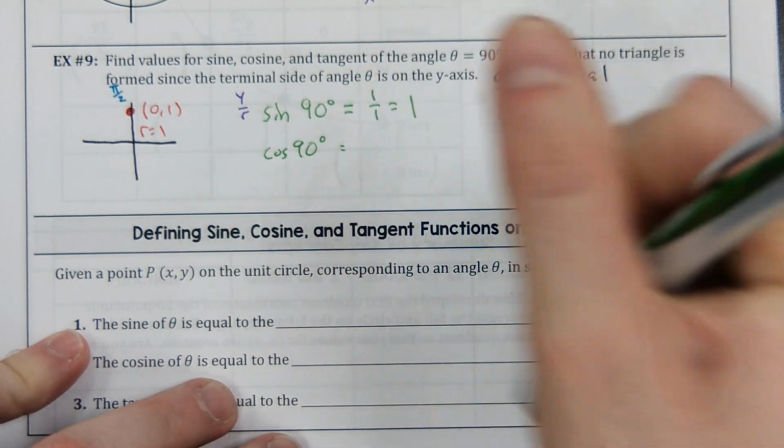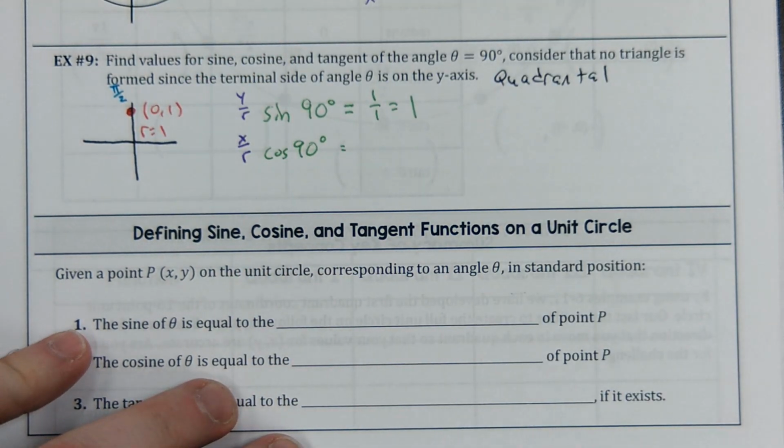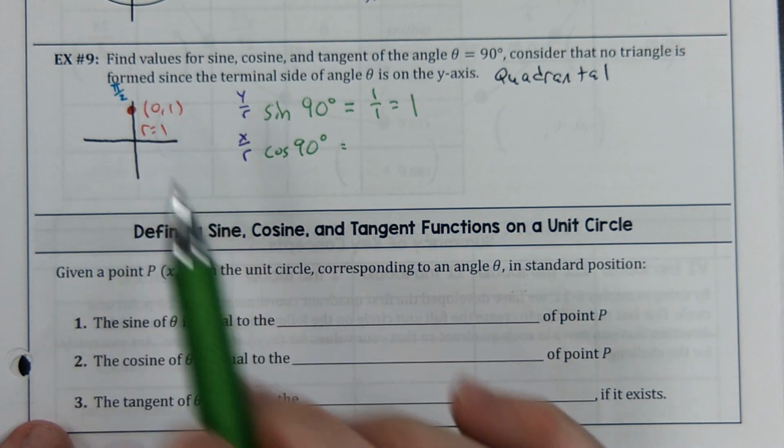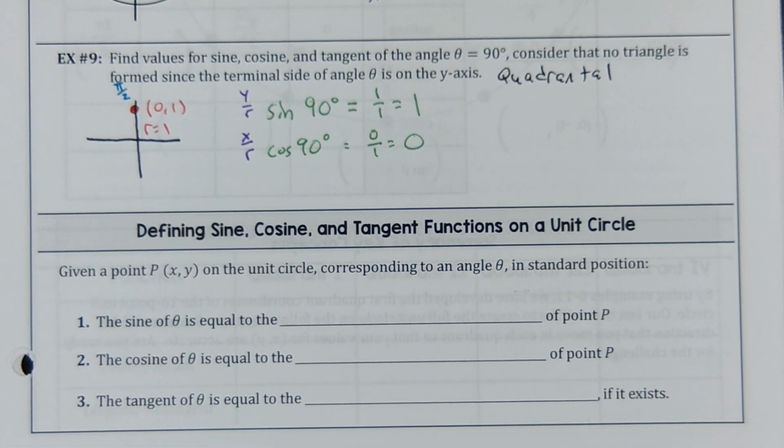Cosine of any angle is x over r. But what is x this time? It's 0. X is 0. So cosine of 90 degrees is 0. No triangles needed. No SOHCAHTOA. X, Y, R.